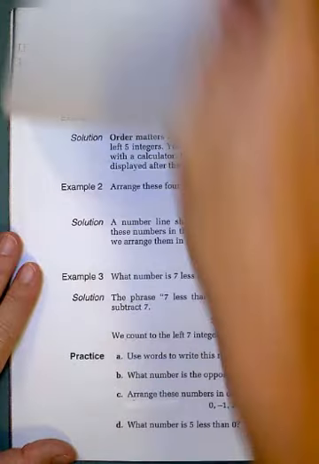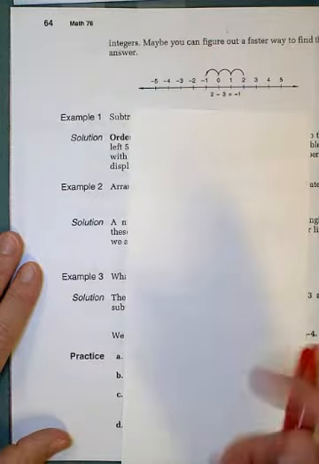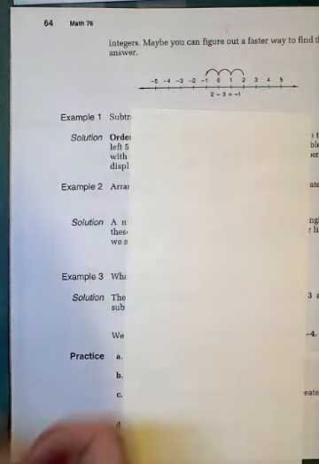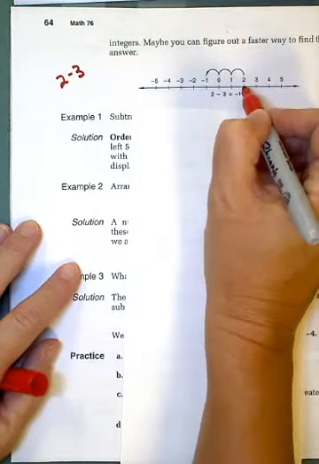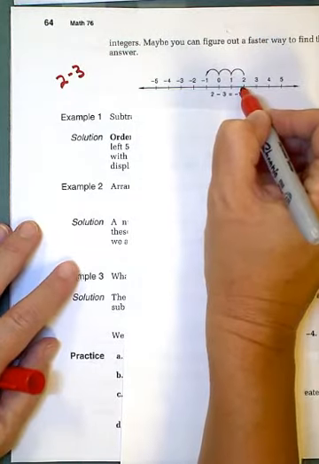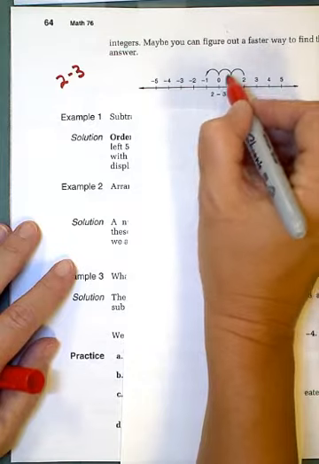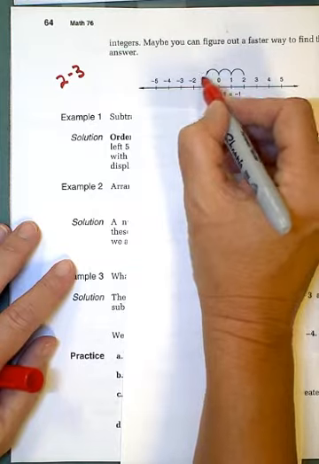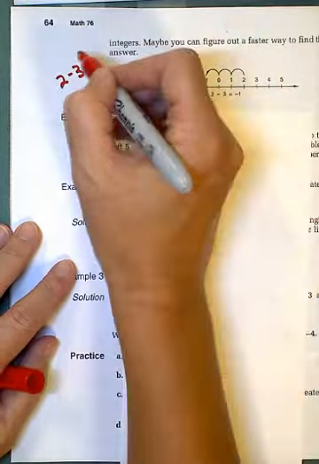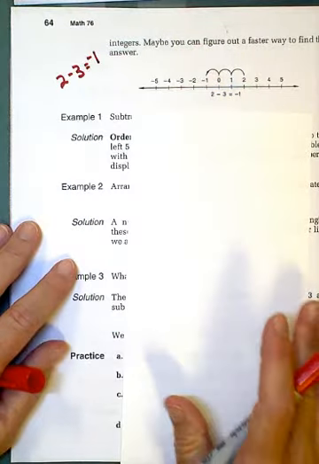Let's consider this using our number line. Remember the original problem was 2 minus 3. So we start at 2. Anytime we subtract on a number line, we're moving to the left. So let's go back 3 numbers, 1, 2, 3, and we see that we end up at -1, and that is our answer to 2 minus 3, -1. Let's look at several more examples.